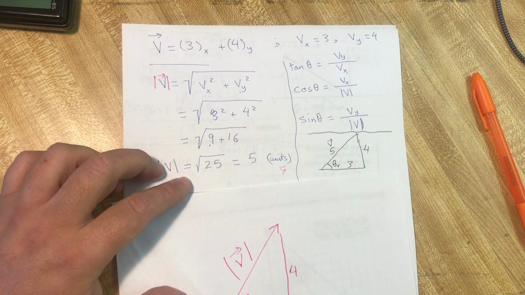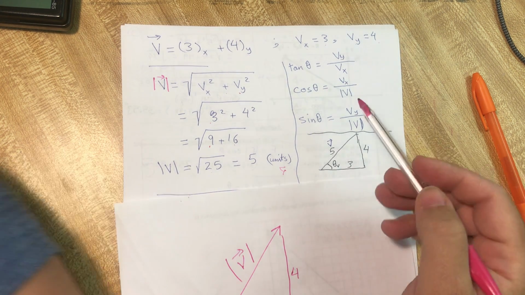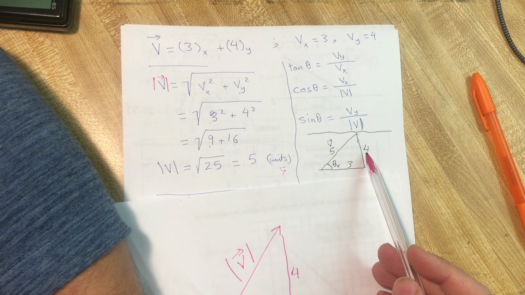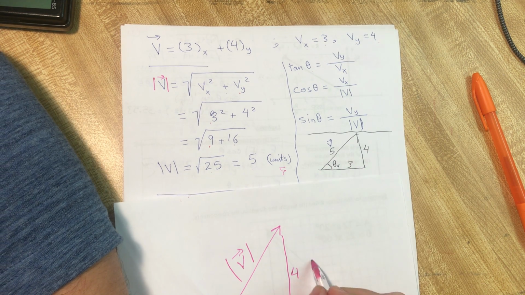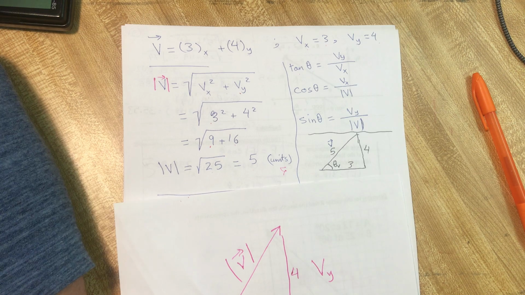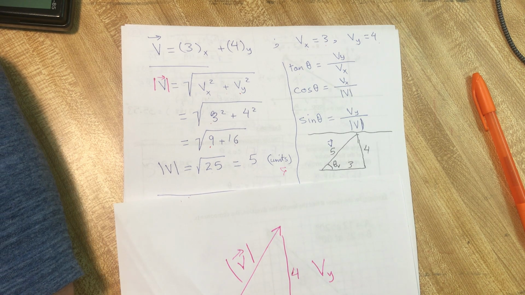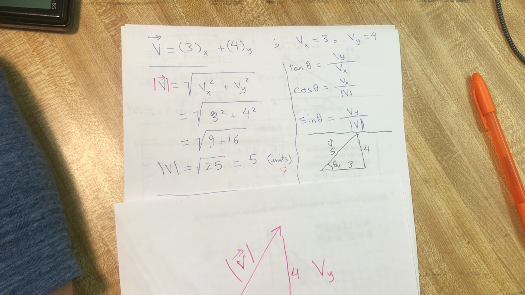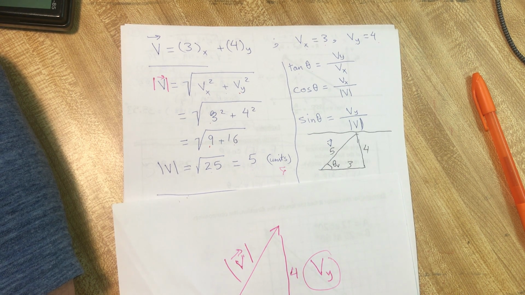Okay, I know that this is theta, this is vy, this is vx, and this is the length of v. I know that tan theta is equal to vy over vx. Sine theta is equal to vy over v. Cosine theta is vx over v.